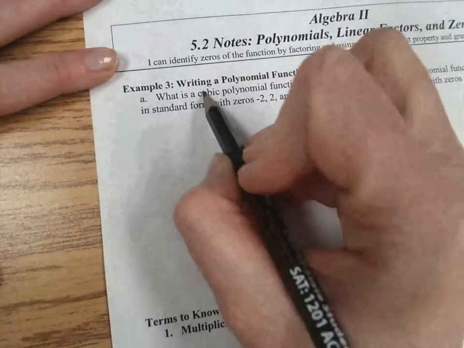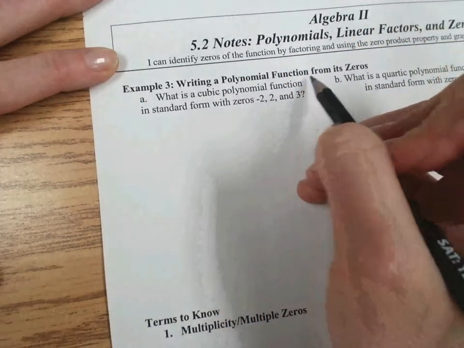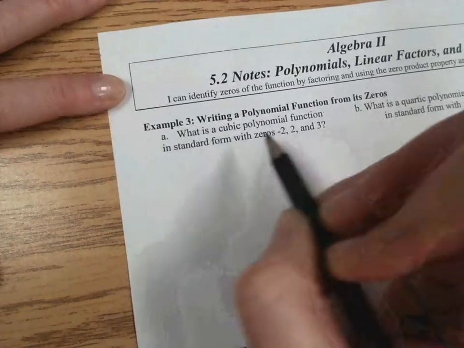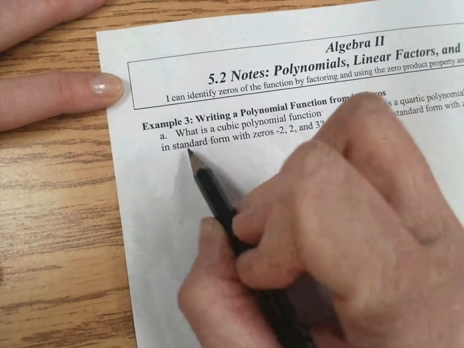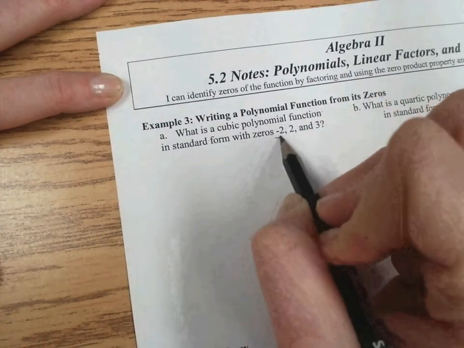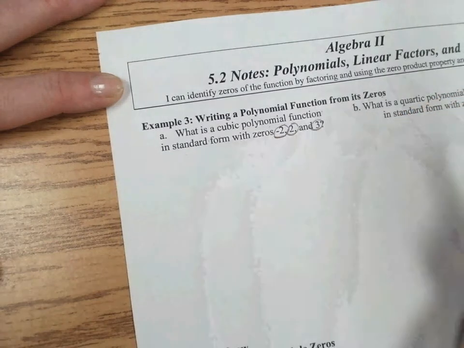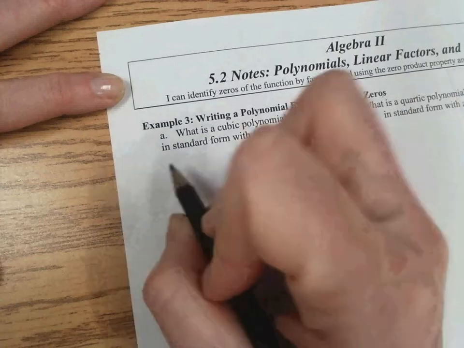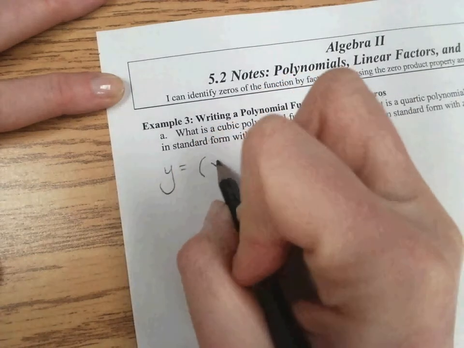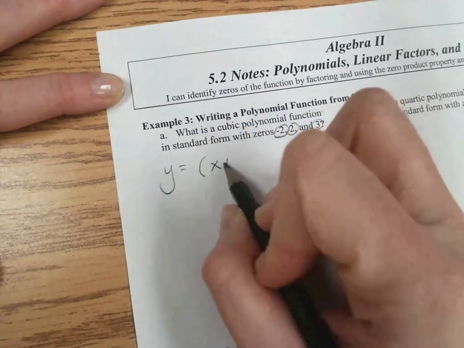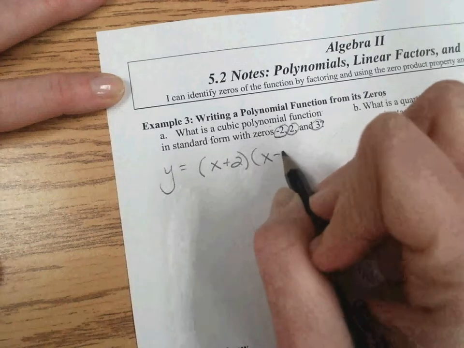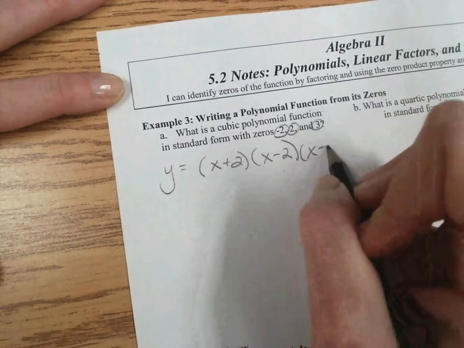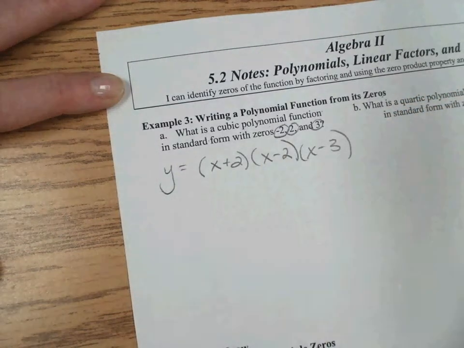For example 3, we'll write a polynomial function from its zeros. What is a cubic polynomial function in standard form with zeros -2, 2, and 3? You'll recall to write these as factors, we can set up an equation, so that would look like x plus 2. We do the opposite, x minus 2 and x minus 3.